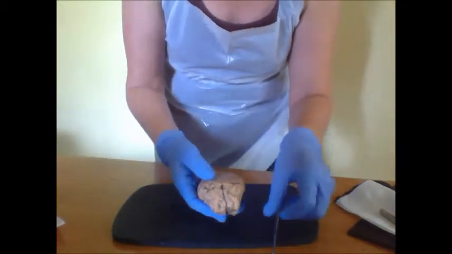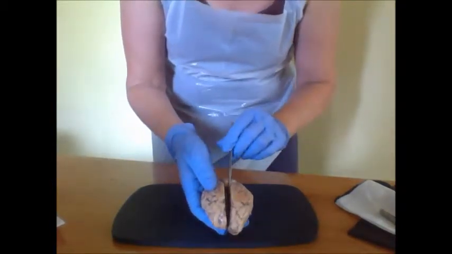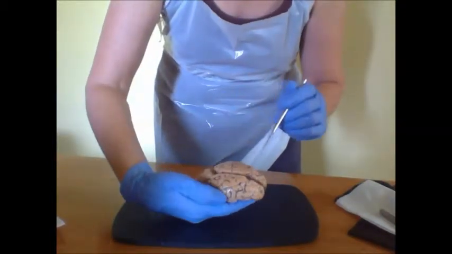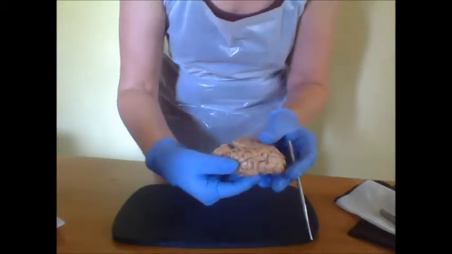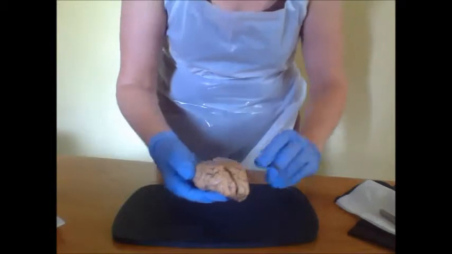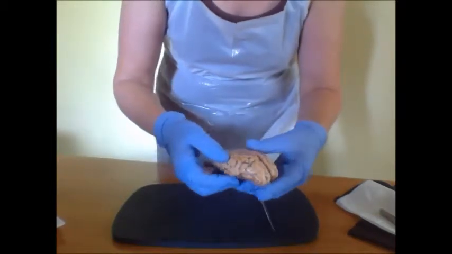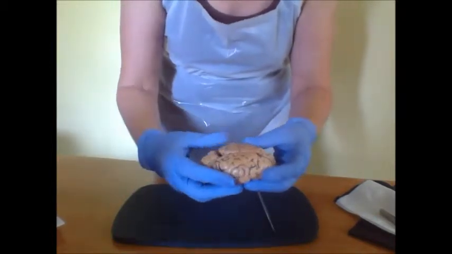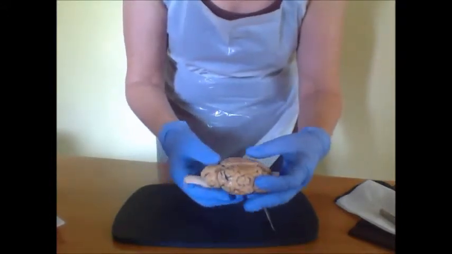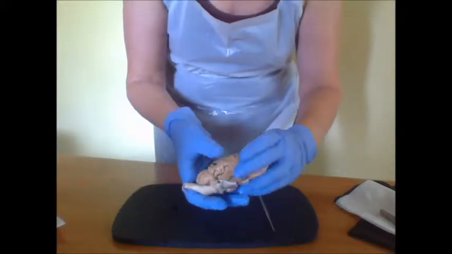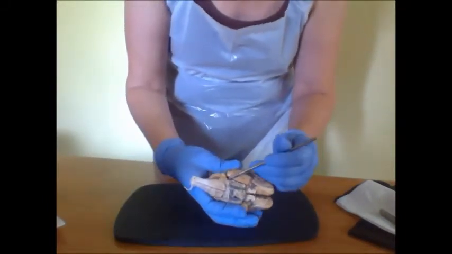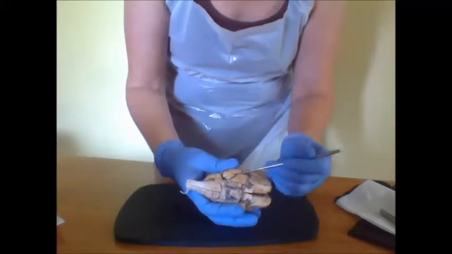Then we have the longitudinal fissure running from the anterior to the posterior side of the brain, separating the left and right hemispheres of the brain, the cerebral hemispheres. Then we have the lateral sulcus, which would be in here, not very clear, underneath the pia mater.